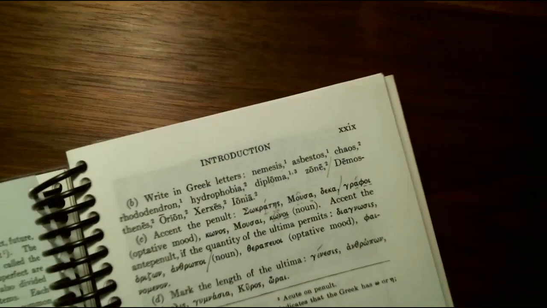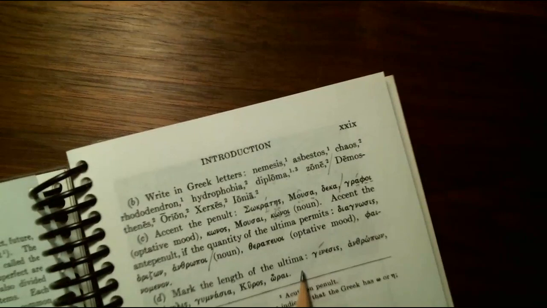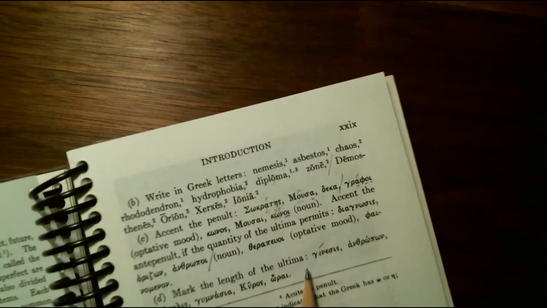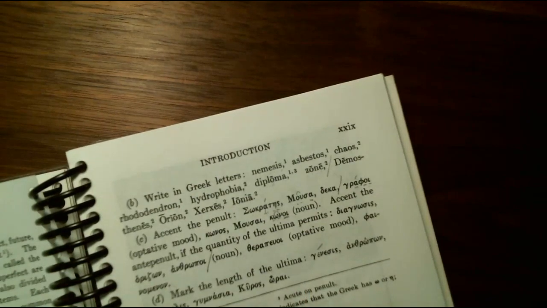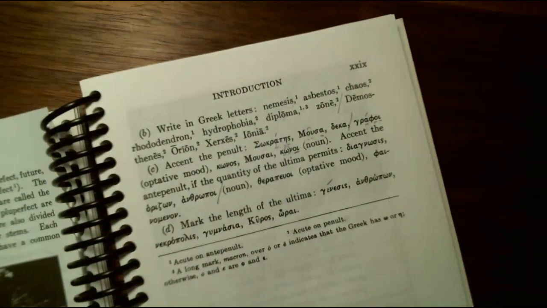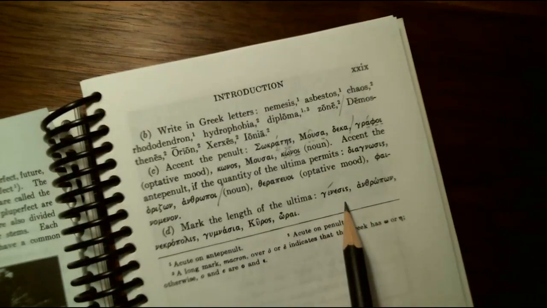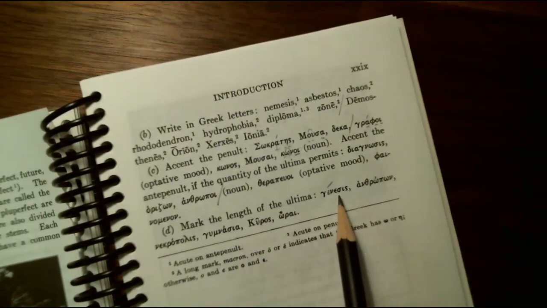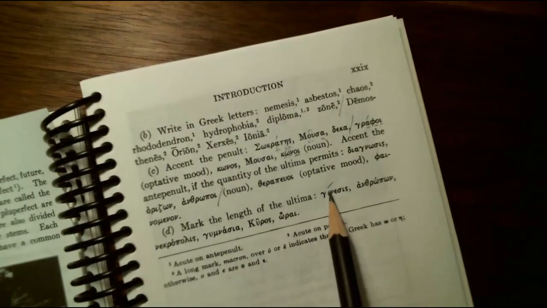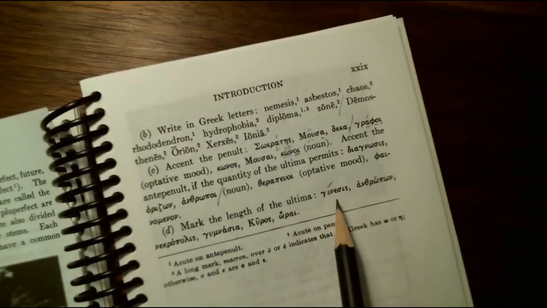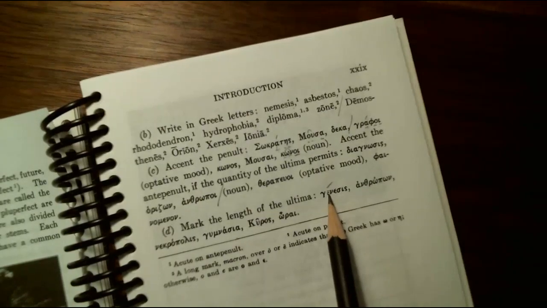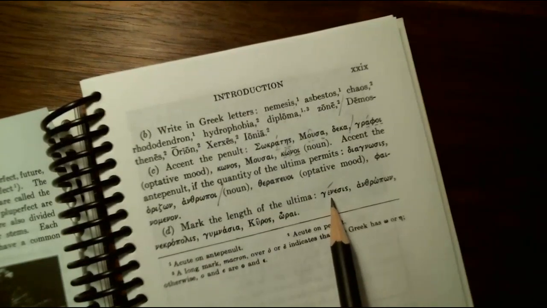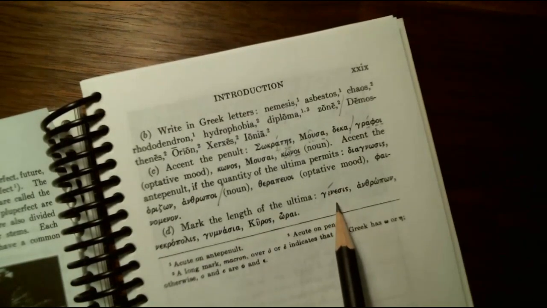All right, let's look at D. Mark the length of the ultima. Yeah, mark the length. Is it short or is it long? And the way we're going to figure this out is by looking at what the accent looks like, right? So Genesis, I don't know if my book had a typo or not, but there was no accent mark. If your book has no accent mark, it goes over the first epsilon, or the antepenult epsilon, right?